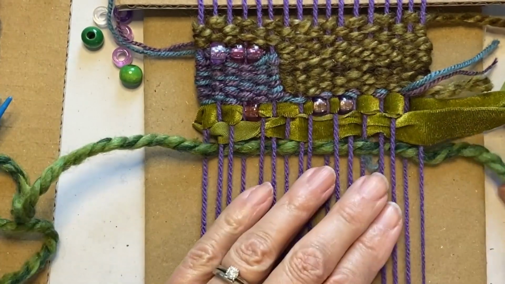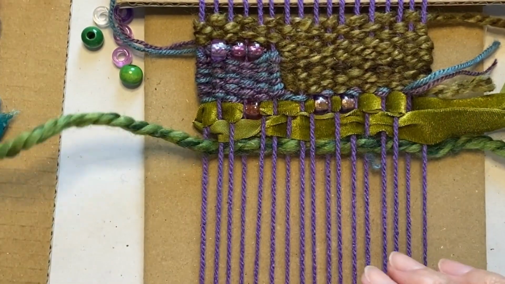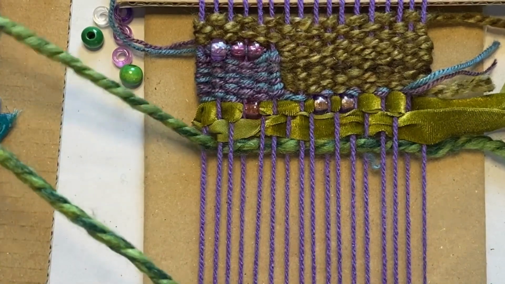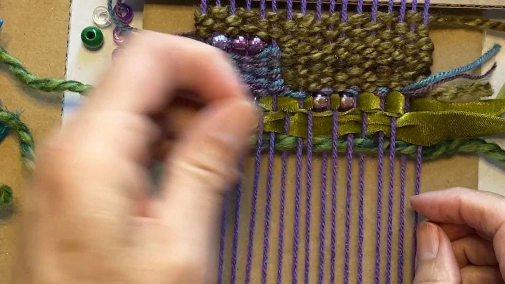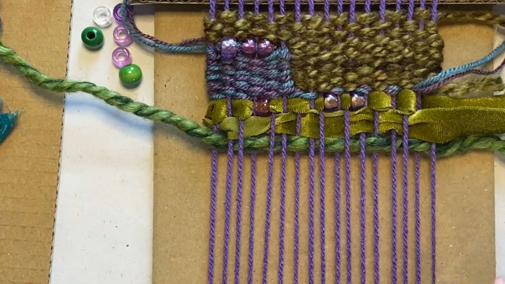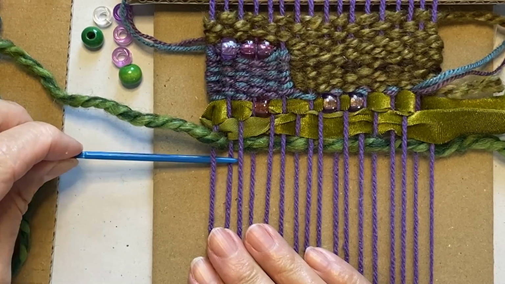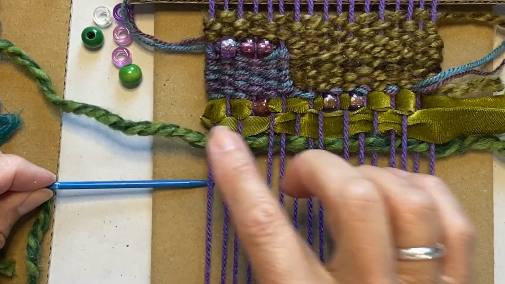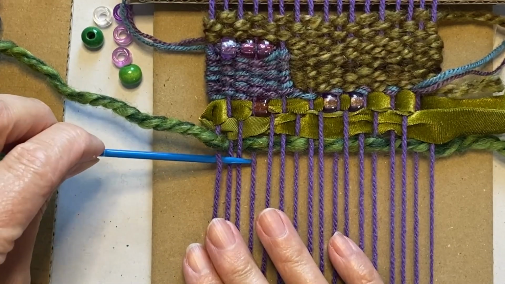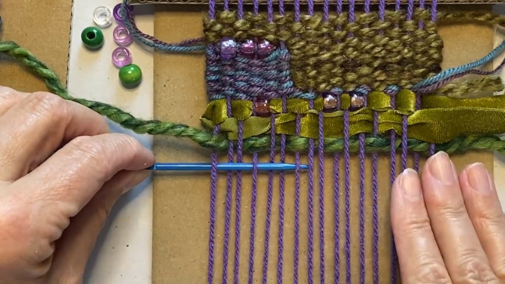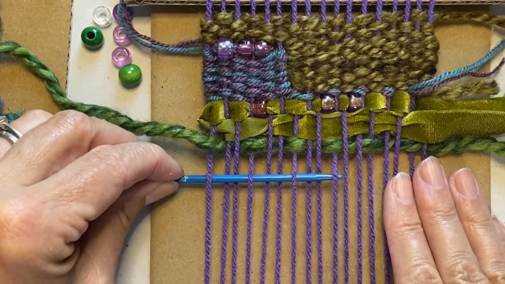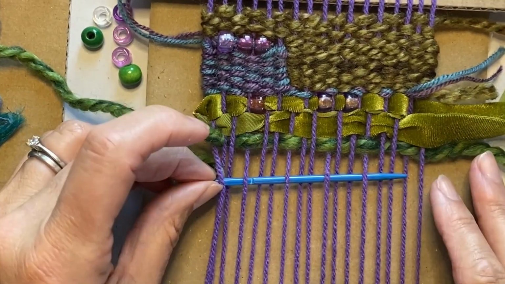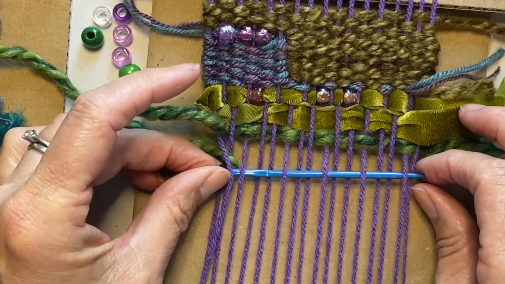Let me just pull that there, squish that up. Now when we go back again, there's various ways that you can do this. You can do the exact opposite. So where I've gone under 2, and I'll go over 2. And I'll do that so you can see what that looks like. Just pull that right the way through.